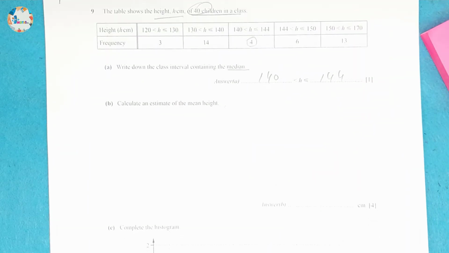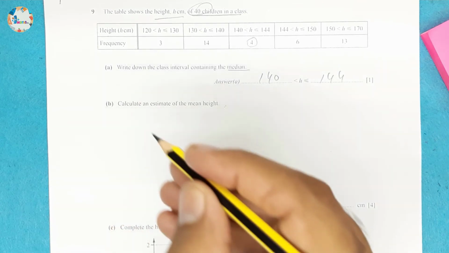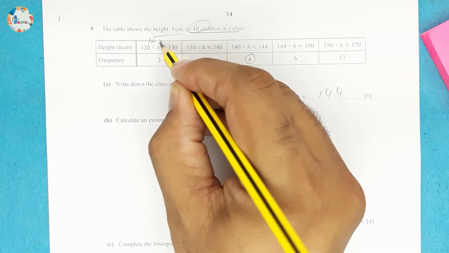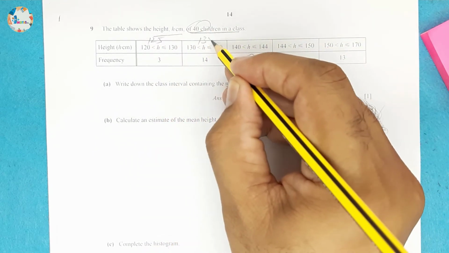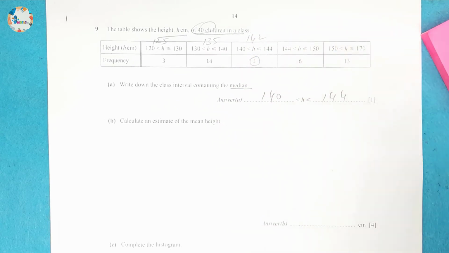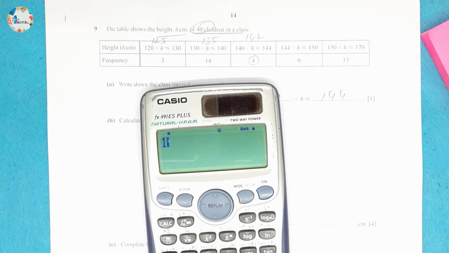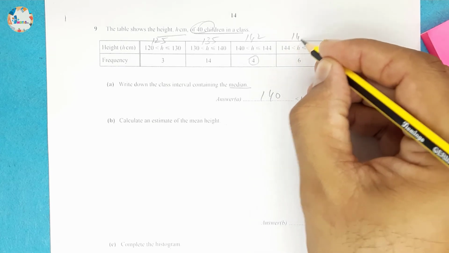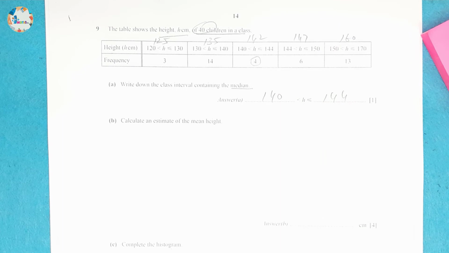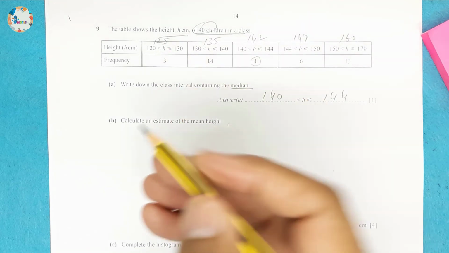Then calculate an estimate of the mean height. So for the mean height we have to take the middle values. This will be 125. This will be 135. Middle of these two will be 142. Middle of this one will be 144 plus 150 divided by 2, which is equal to 147. So this will be 147 and this will be 160. Now we have taken the middle values. After taking the middle values, we will be multiplying 3 with this.